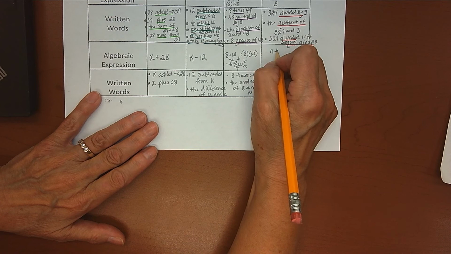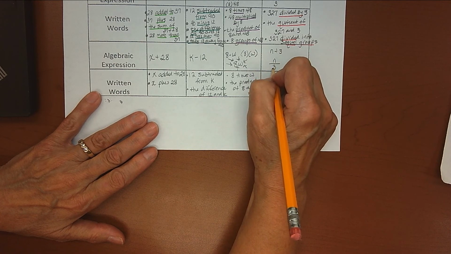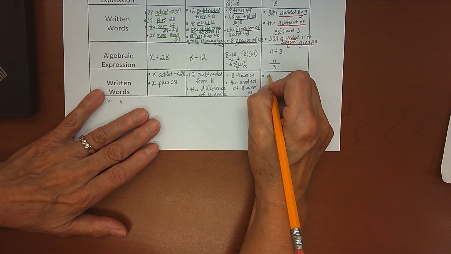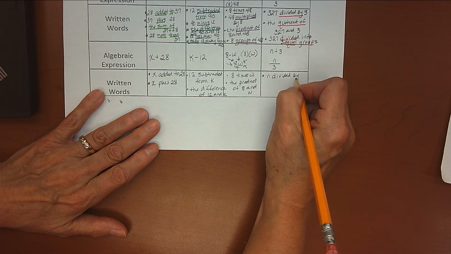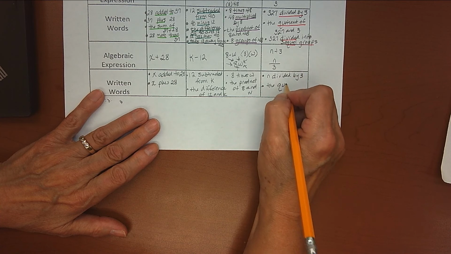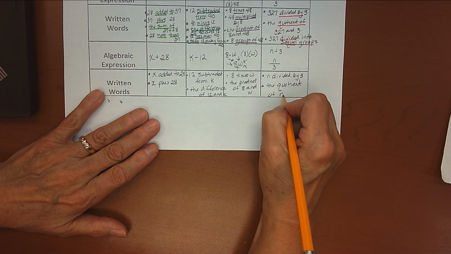All right, then we've got our algebraic expression with division. So n divided by 3, or again, n over 3. Both of those are going to mean division. And I'll give you a couple examples there. So n divided by 3, or the quotient of n and 3.